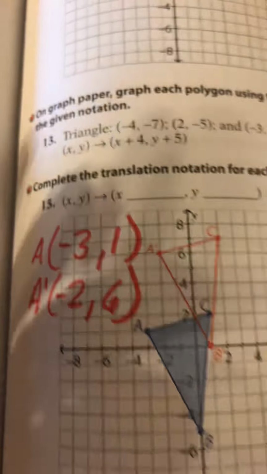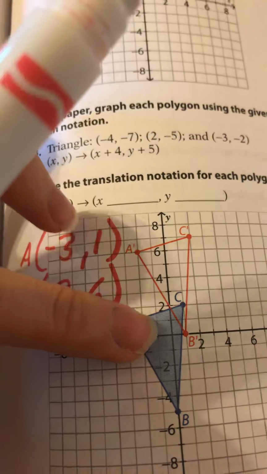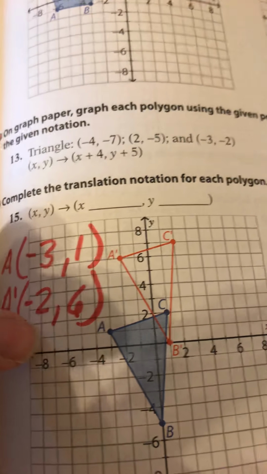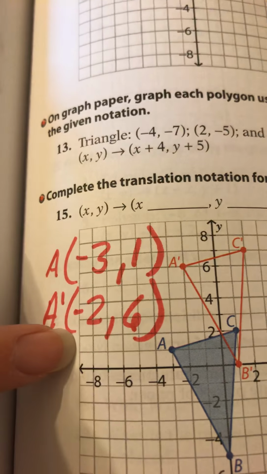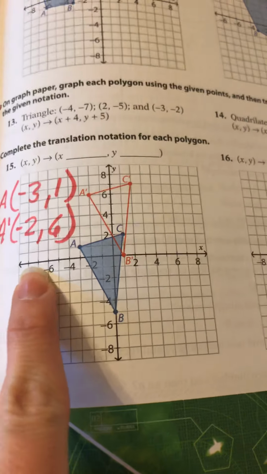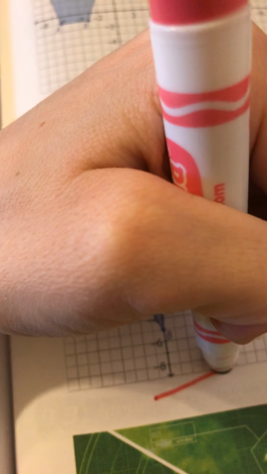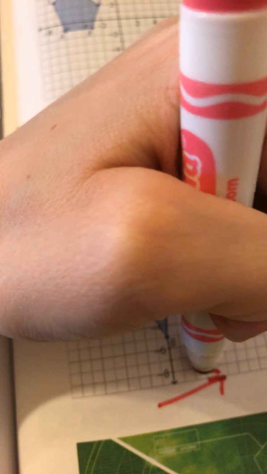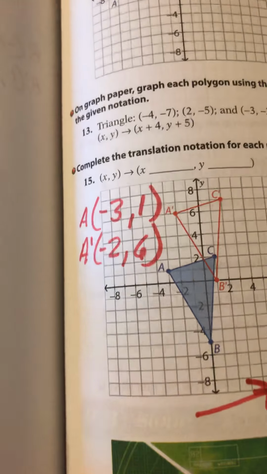Well, in this case, we have x, and all we did was go over 1. Now, since it's negative, you might think, oh, x take away 1. However, we are moving right, which means we are actually going in a positive direction.